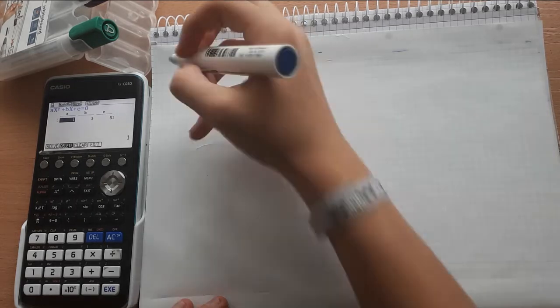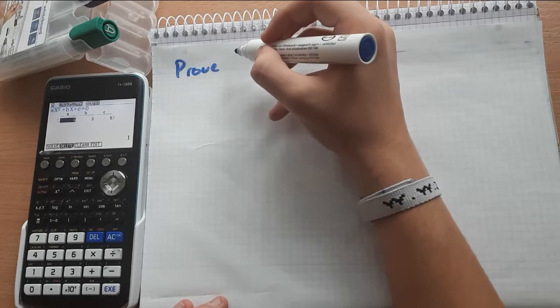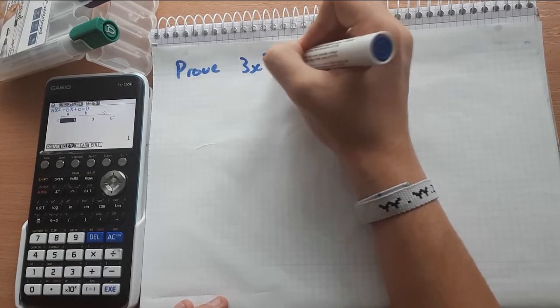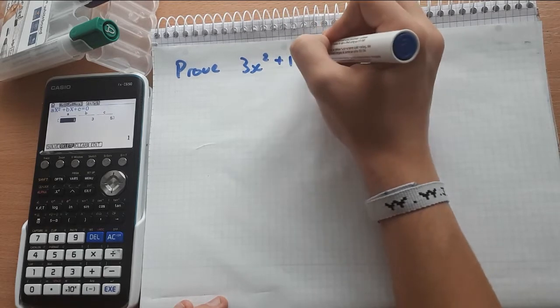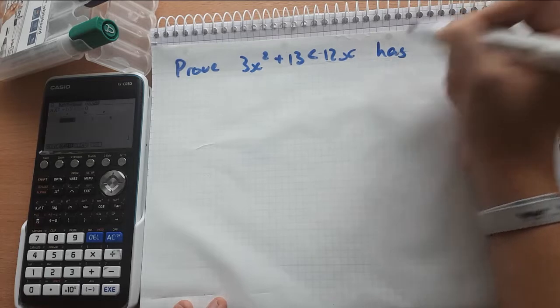Okay, prove that the inequality 3x squared plus 13 is less than 12x has no real solution.